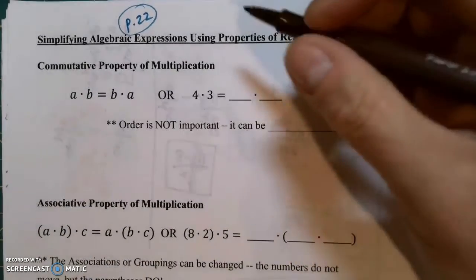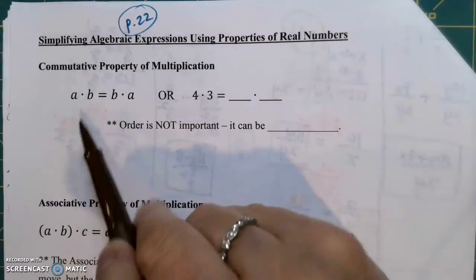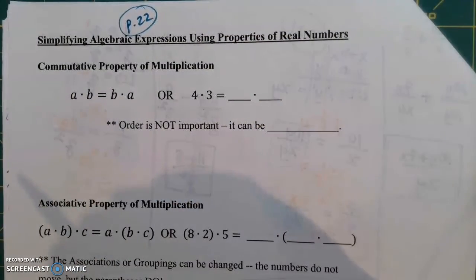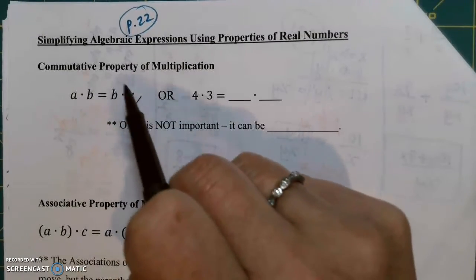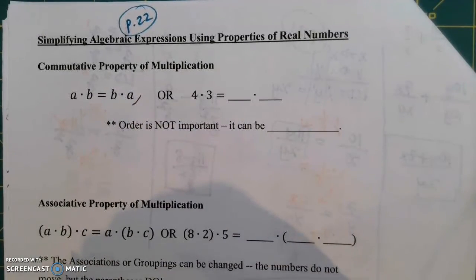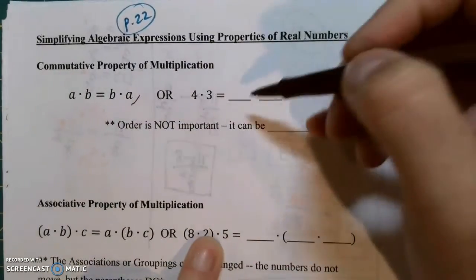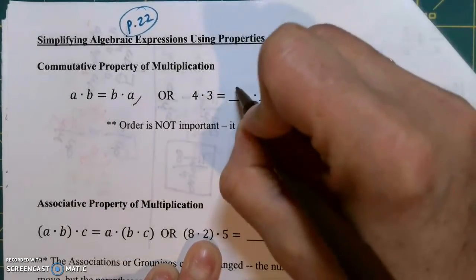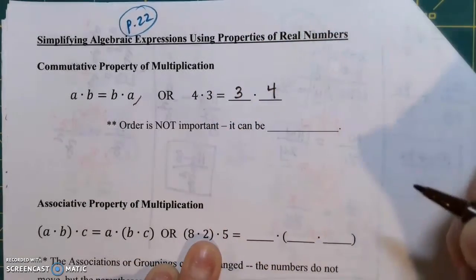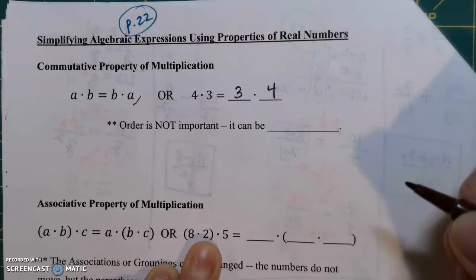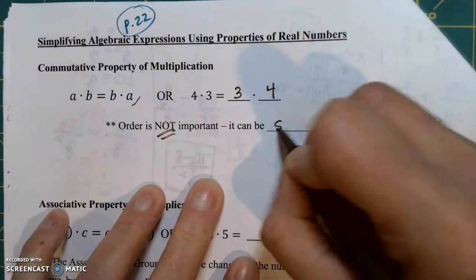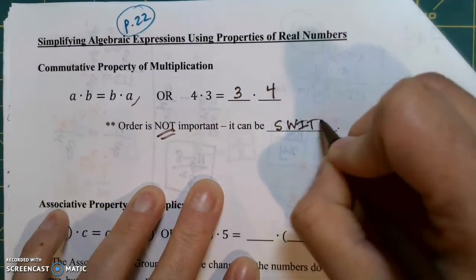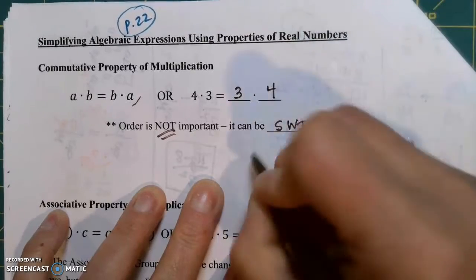All right, so commutative property of multiplication. You've known this forever. If I flip the order of those two things that I'm multiplying, it doesn't change the answer. So it could be 4 times 3 or 3 times 4. Both of those are going to be 12. It does not matter. So order is not important. It can be switched or flipped.